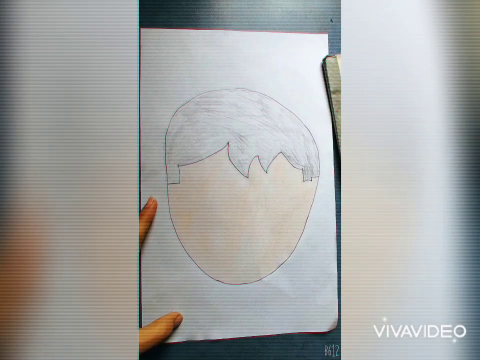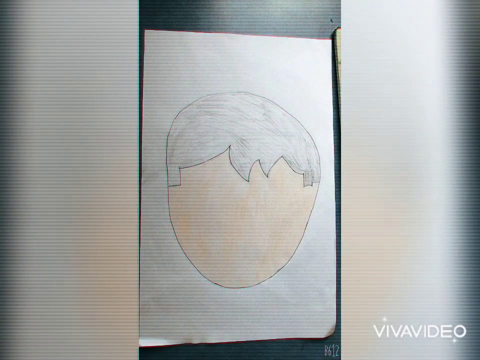This is our face. What do we have in our face? हमारे फेस में हम क्या क्या हैं? Eyes, nose, lips, eyebrows, ears.